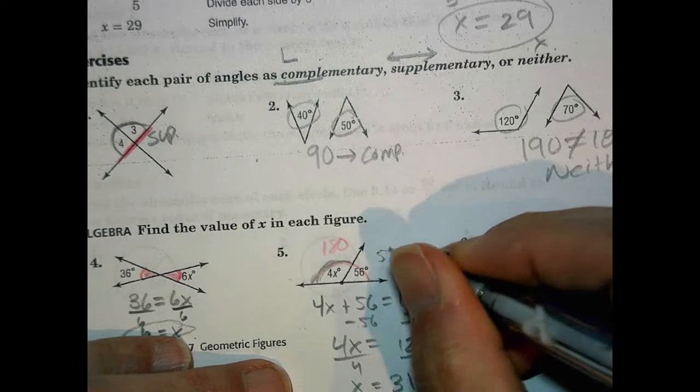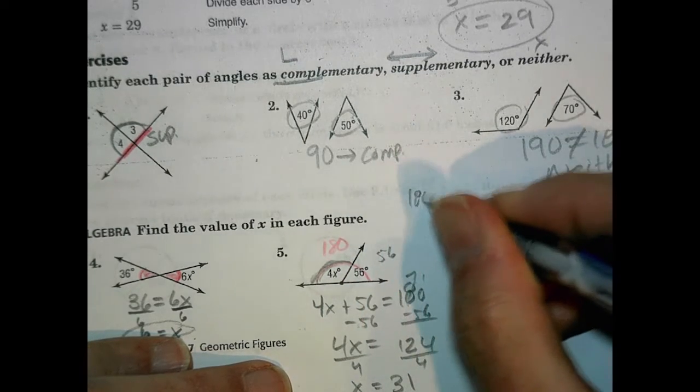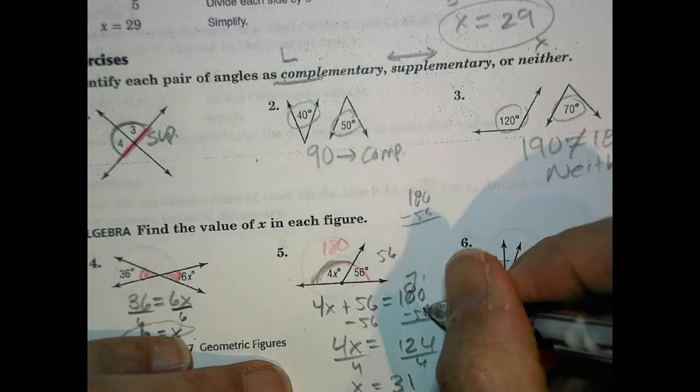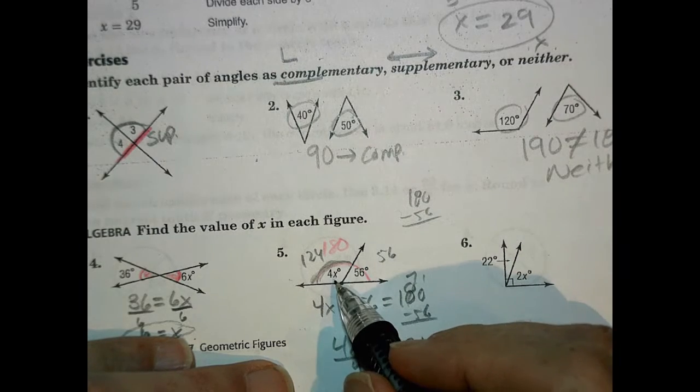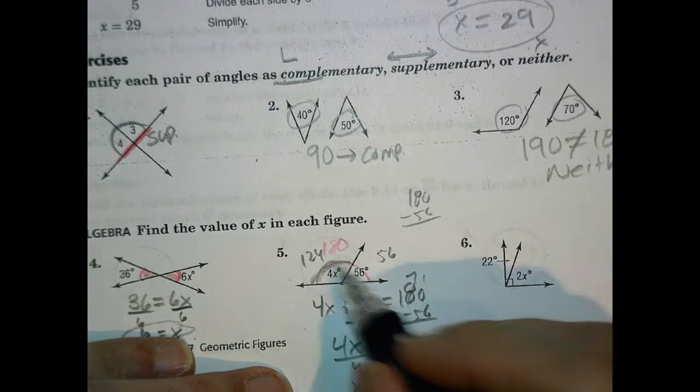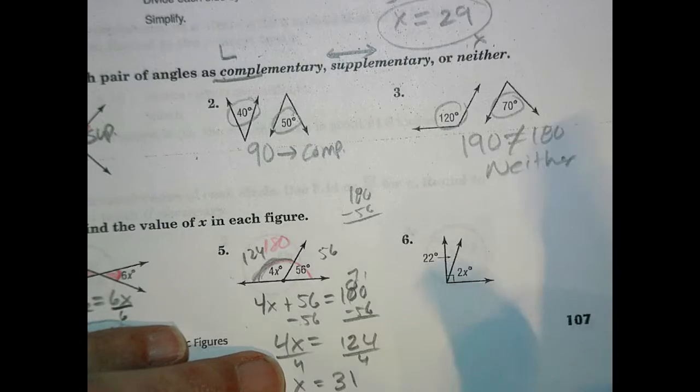Well, if this is 56, this becomes 180 minus 56, which is over here, for 124. So sometimes you have to find what x is, sometimes I want you to find what that measurement of that angle is going to be. So be comfortable with both.